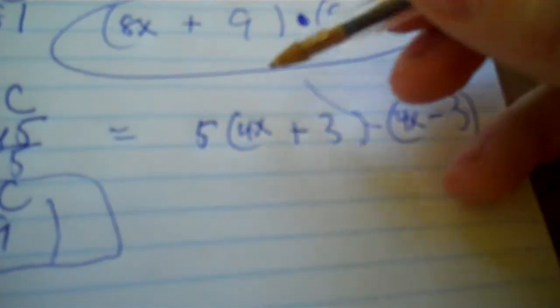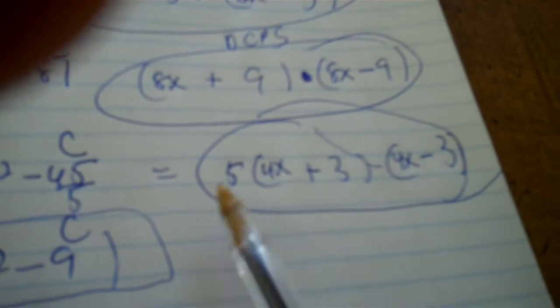Please put that 5 there though in your answer, because when you have to do a GCF you need to include that in the factorization.